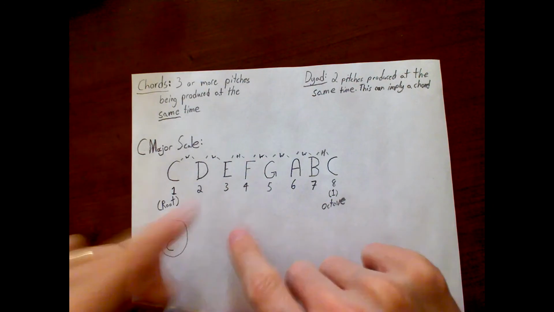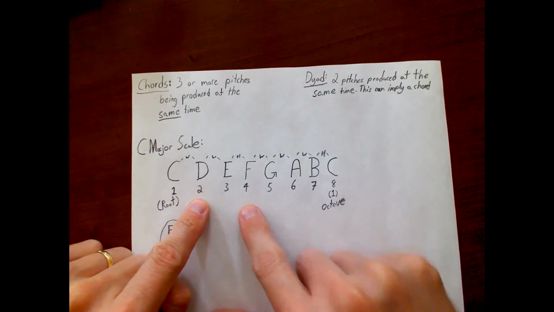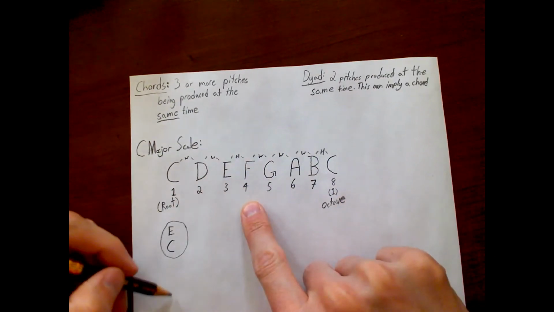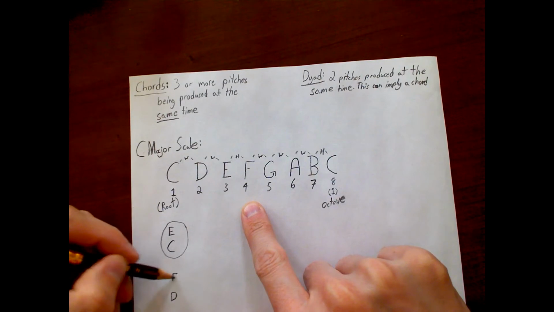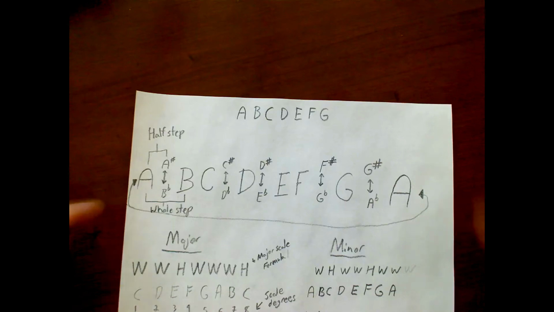But if I were to take, let's go to the next pitch, from D, and I wanted to build a third above D, D, E, F, 1, 2, 3. This would also be a dyad, okay? Now, let's take a look here at what type of third this is. Let's think back to last week.